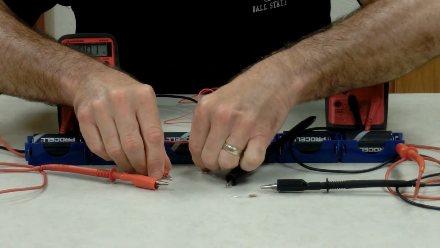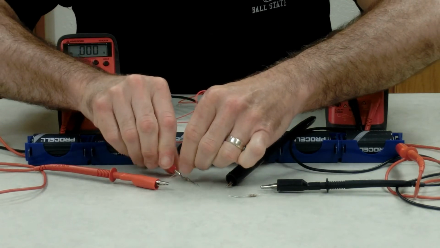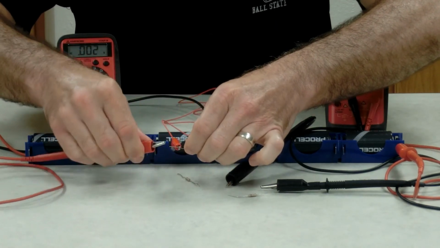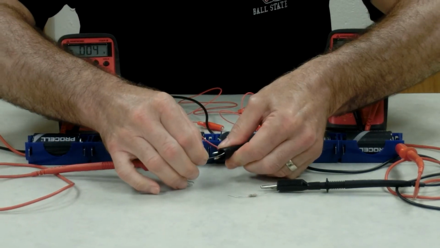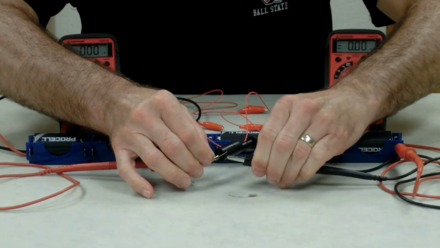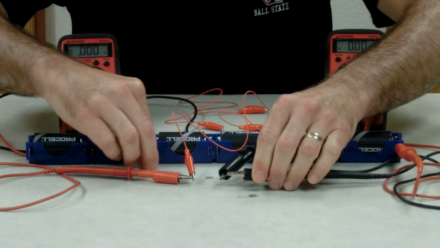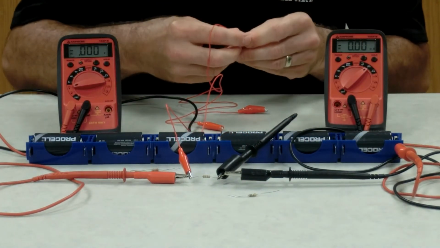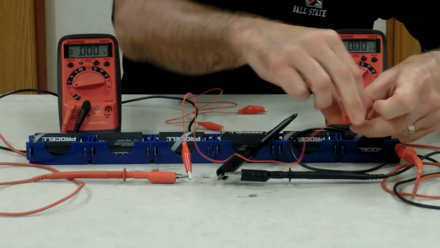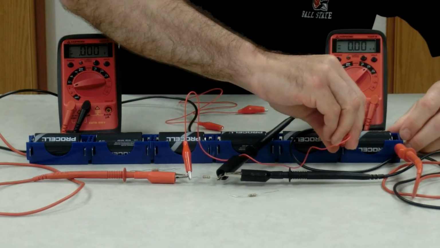Now that we've finished the brown-green-brown resistor, I'm going to disconnect, and we're going to connect brown-black-brown. So our second resistor is brown-black-brown. All I have to do is replace the connections with the brown-black-brown resistor in line.